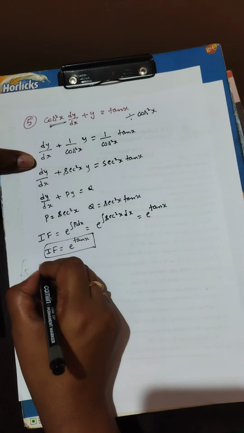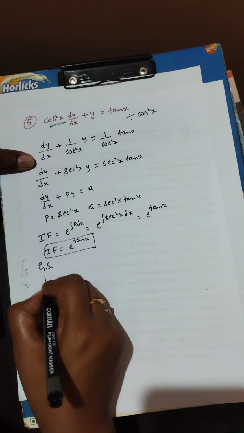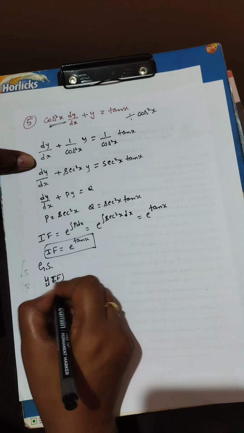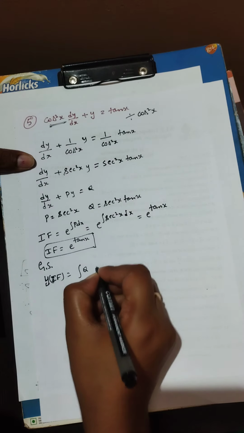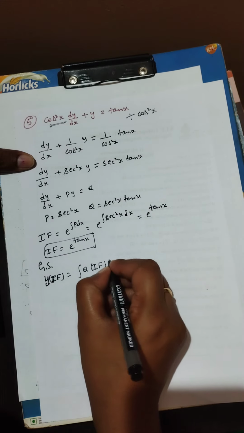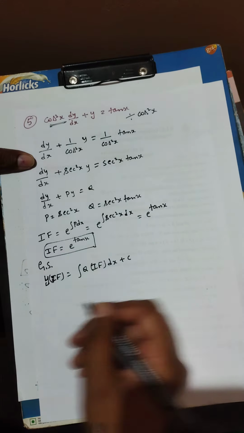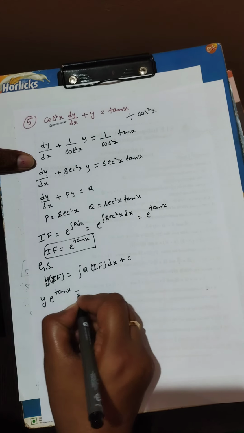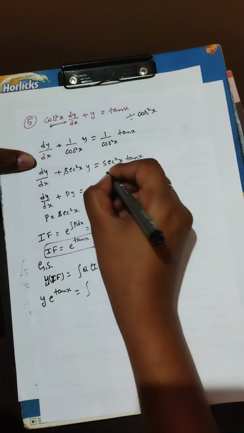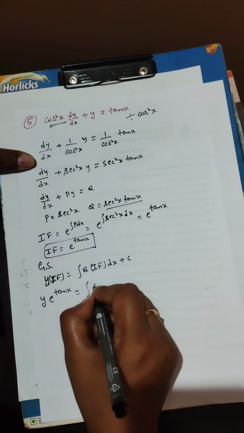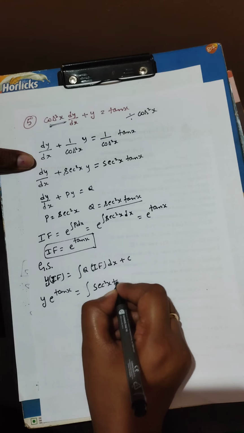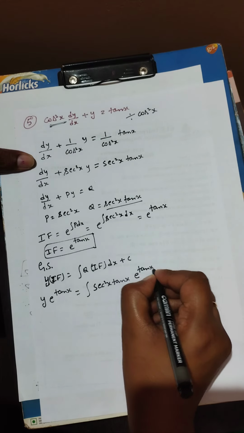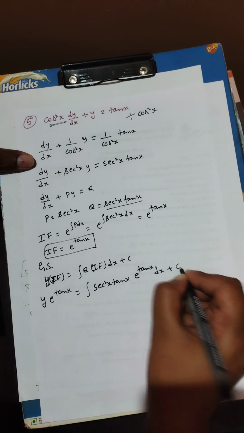Now let me find the general solution to this equation. It is y into integrating factor equal to integration of q into integrating factor into dx plus constant of integration c. Y into e power tan x is equal to integration of q, which is secant square x tan x, into integrating factor e power tan x, into dx plus c.